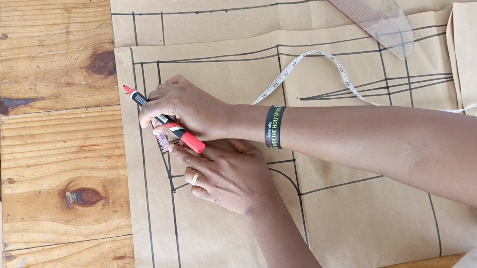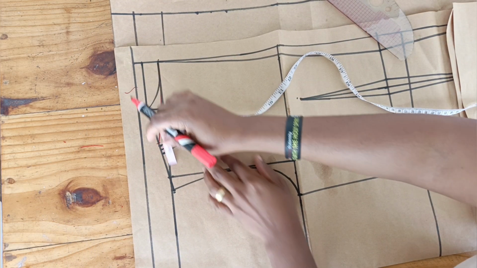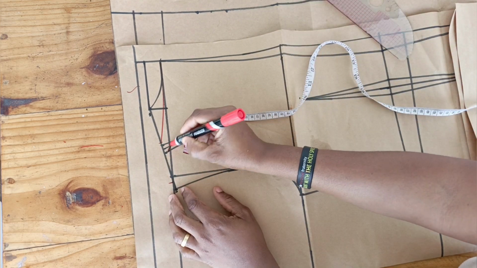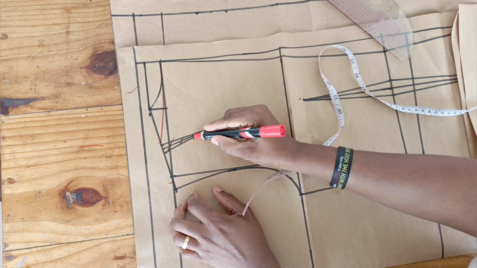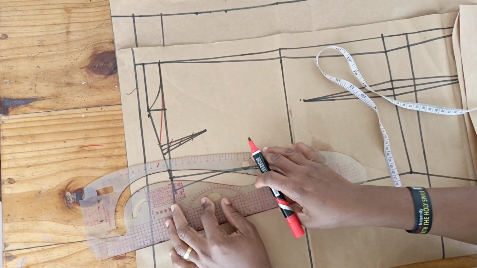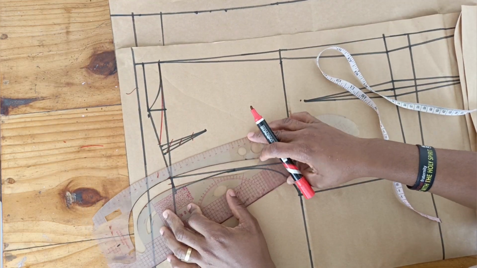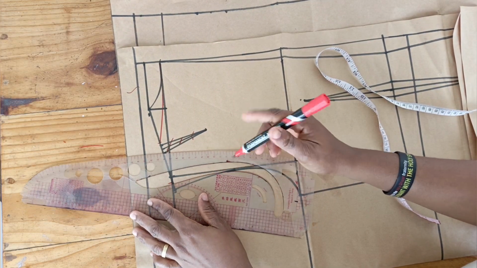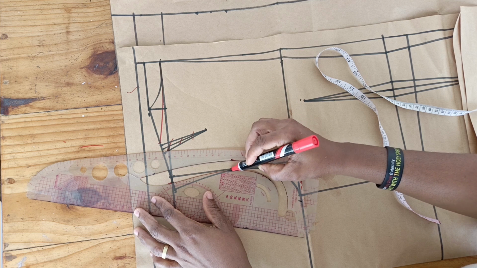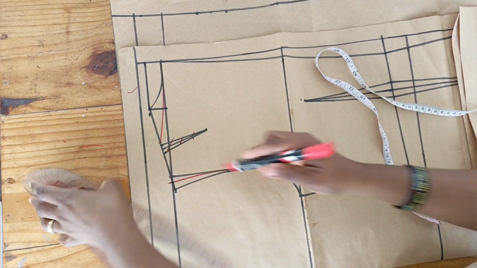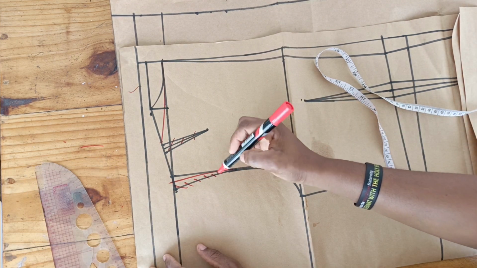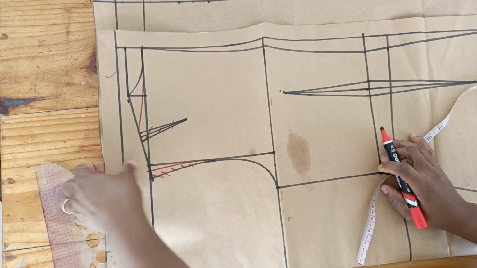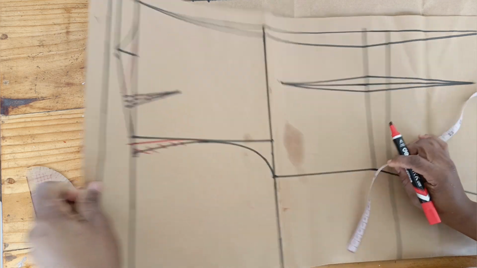I'm going to be taking out this shoulder dart of 1/2 inch. I'm going to come here and take it out. That means I'll be cancelling this out because I've taken it out from the side, and I'll blend it into the armhole, like this. And now this is our new armhole curve. So this is it.